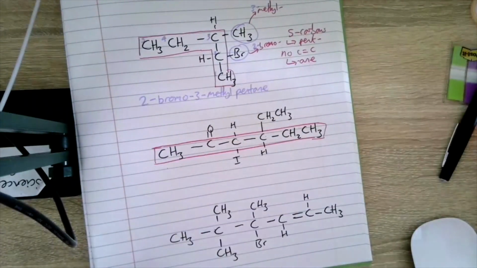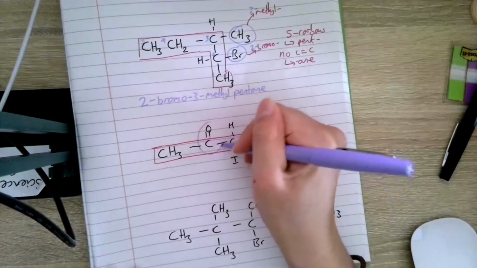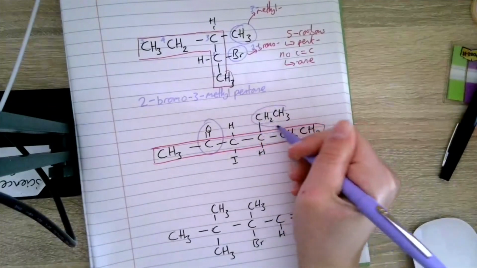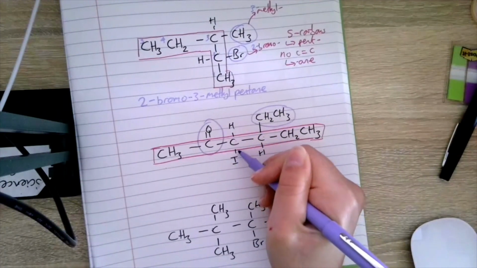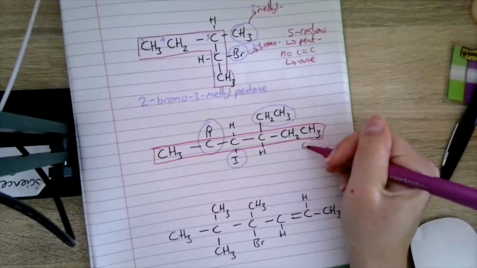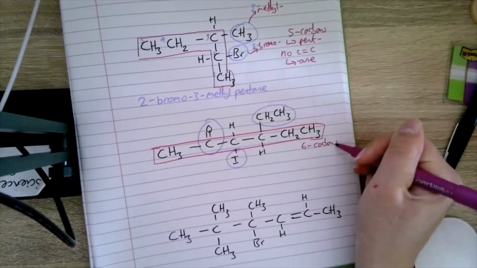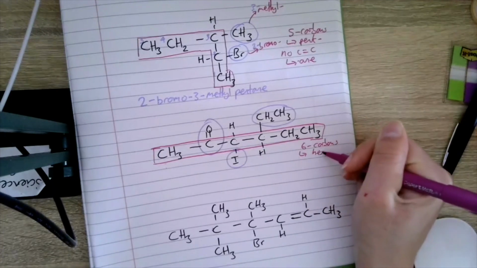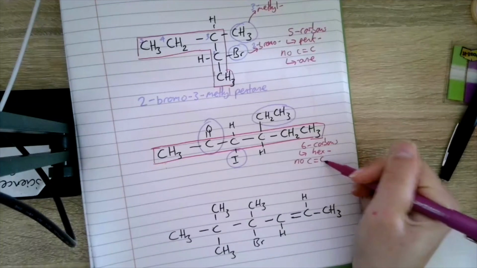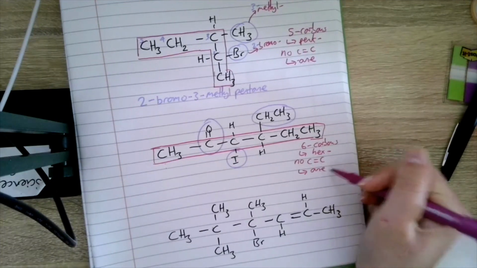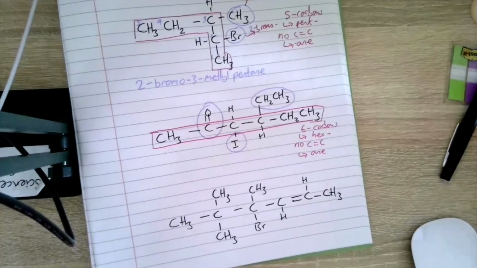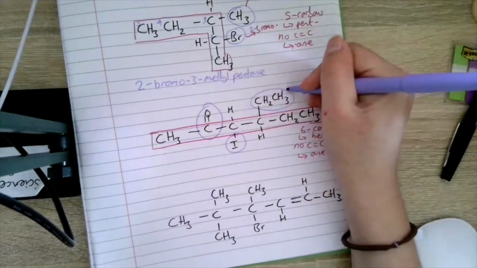So then, considering our functional groups that we've got, so we've got a C double bond O, we've got a CH2, CH3, and we've got an I. So we've got 6 carbons in a chain, and so we're looking at a hex prefix. Again, there are no C double bond Cs, so it's an alkane hydrocarbon. We have an ethyl group coming off.